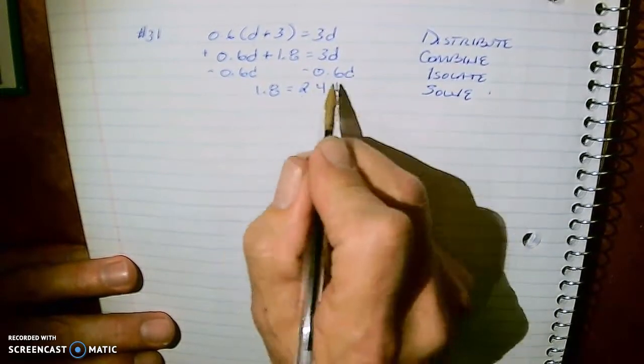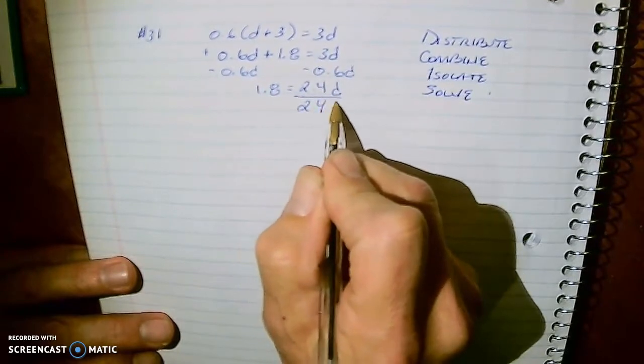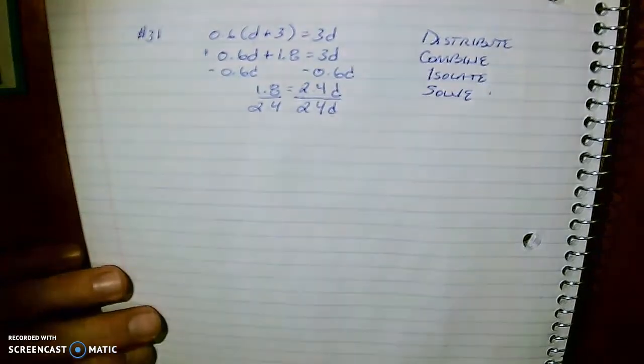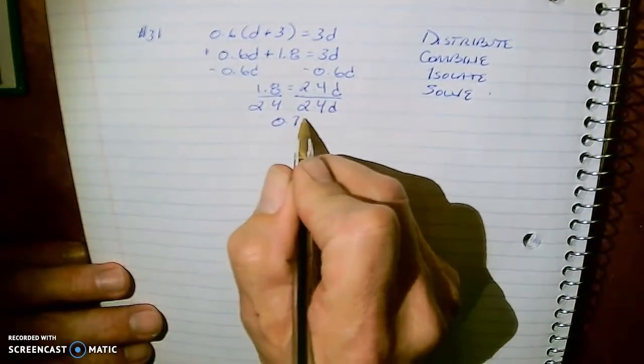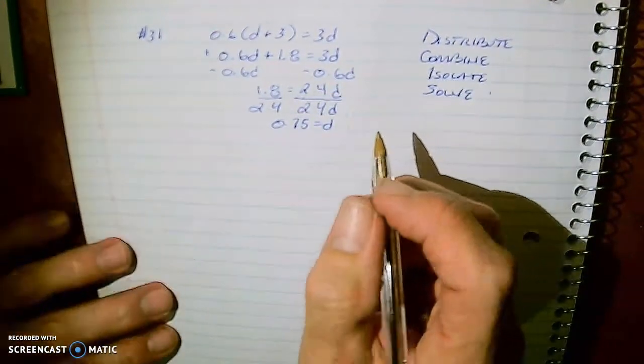2.4 and d are being multiplied. This is a one-step equation now. Divide both sides by 2.4, and 1.8 divided by 2.4 will give us 0.75 equals d. Let's see if that makes sense.